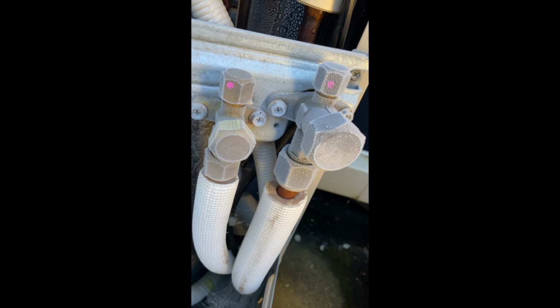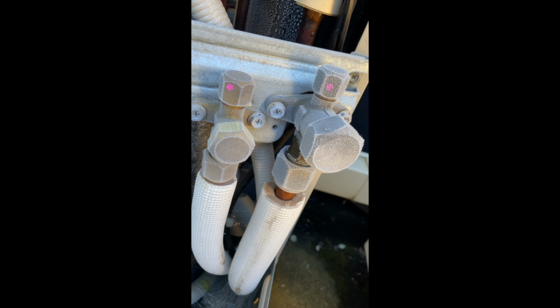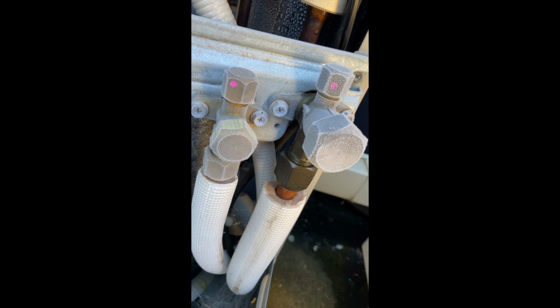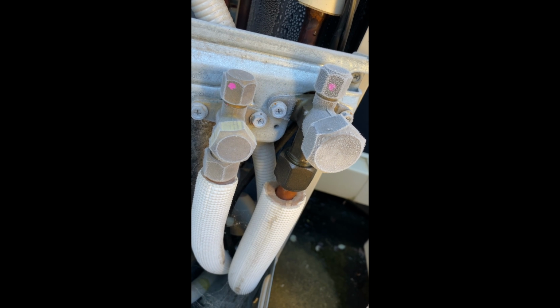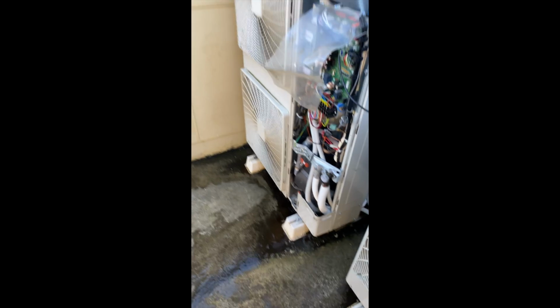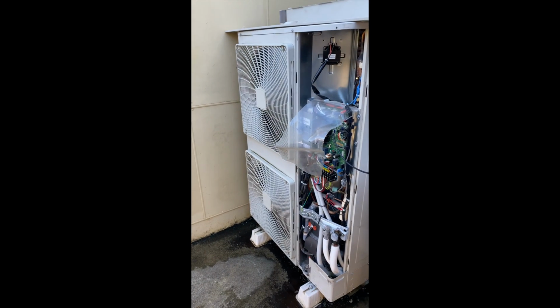Don't make me a liar. There we go. So our warm gas is going inside. Yeah, it changes all back over. So yeah, that's defrost process.